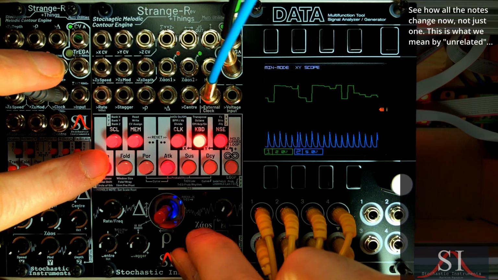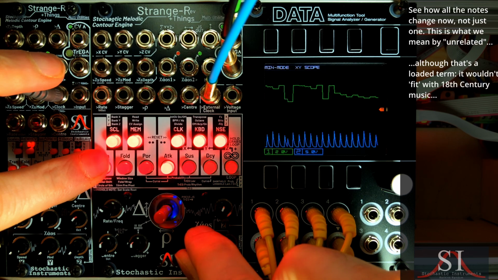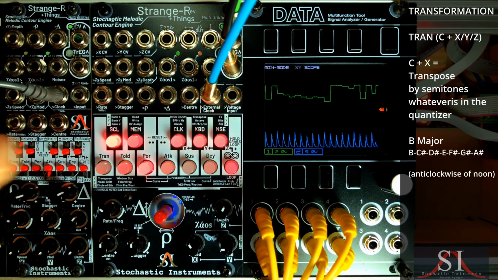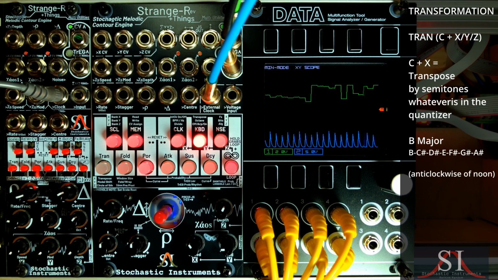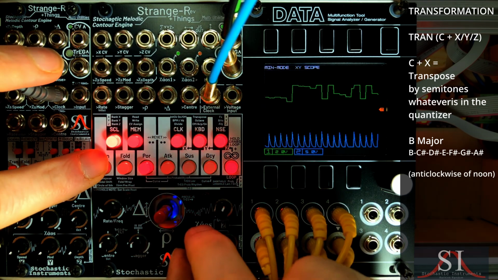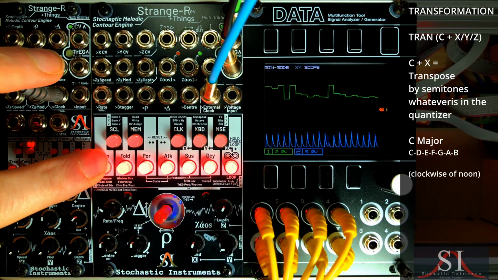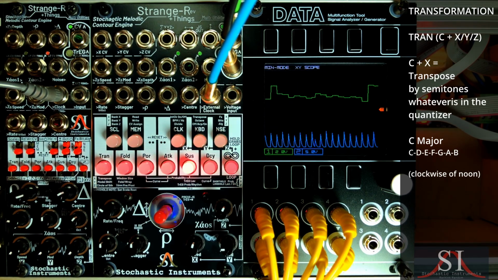Now down a tone to B. Not something you'd ever do in 1750, but in 2025, it's all good. And finally back up a semitone to C.